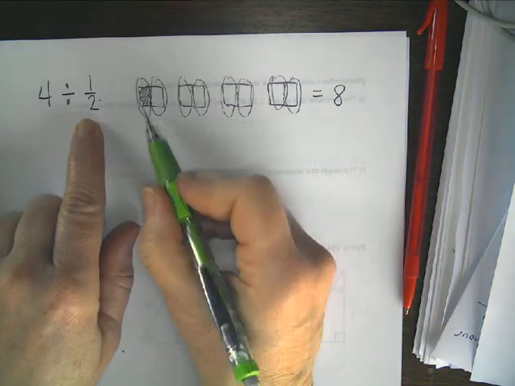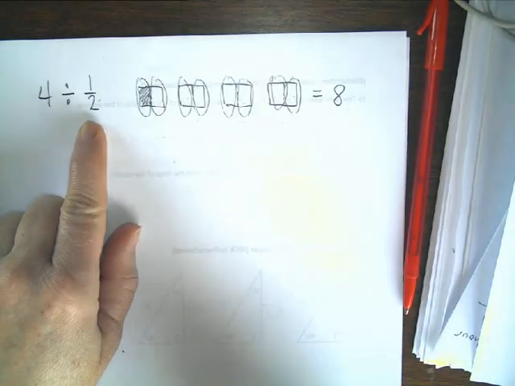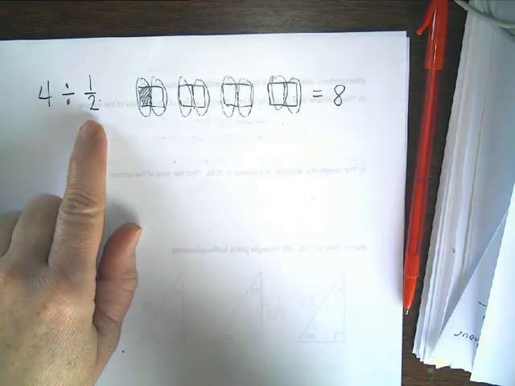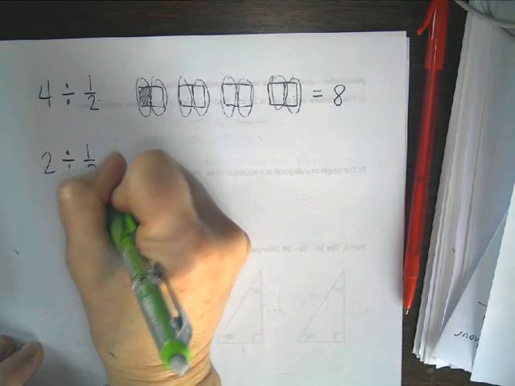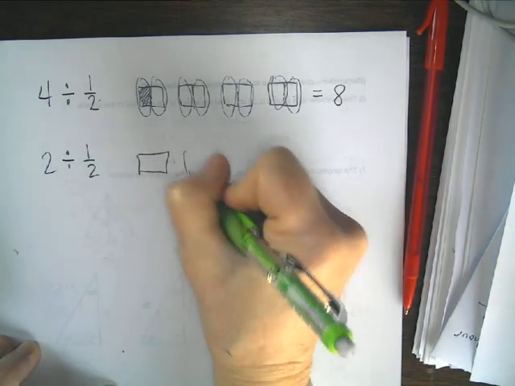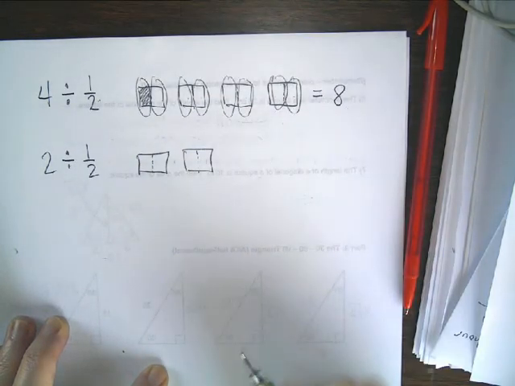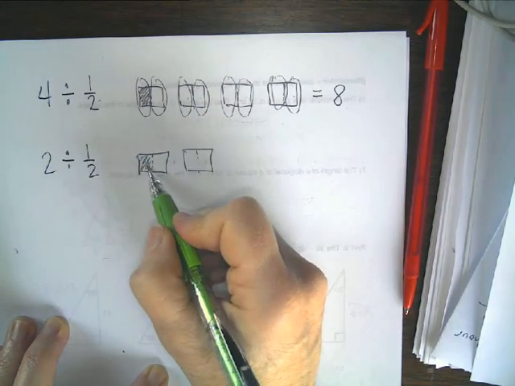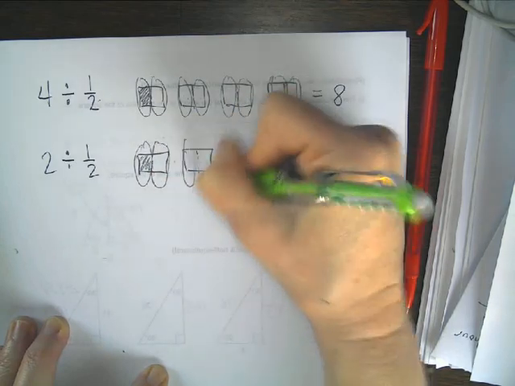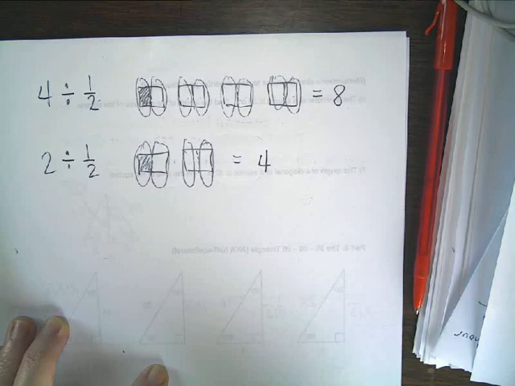How many halves do I have? 1, 2, 3, 4, 5, 6, 7, 8. That gives me 8. I have 8 groups. Okay, what if I had 2 divided into half objects? So if I have 1, 2, and I want to divide those into halves, how many halves do I have? So I'm dividing it into half objects. How many of these do I have? I have 1, 2, 3, 4. That equals 4.